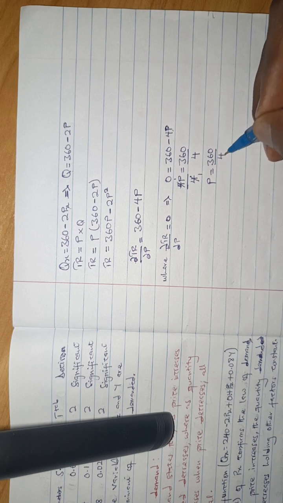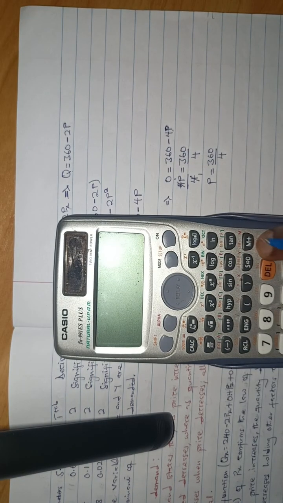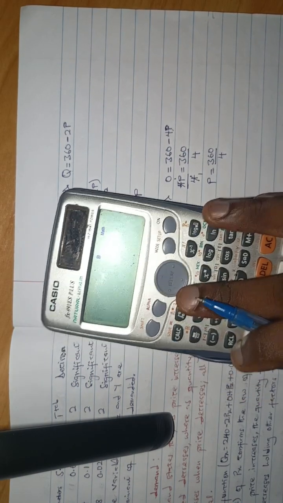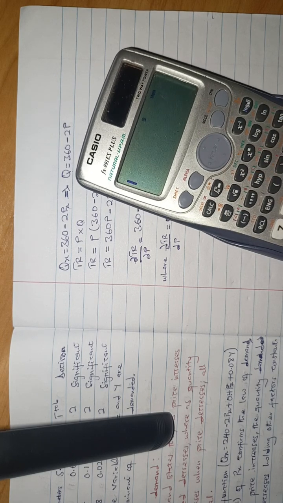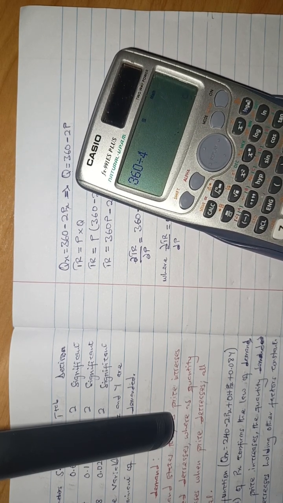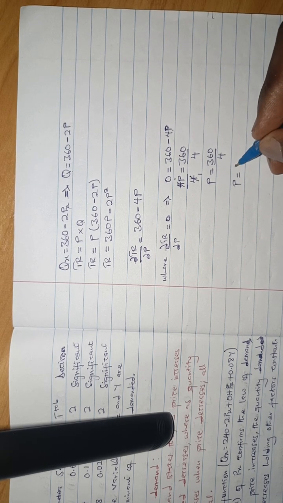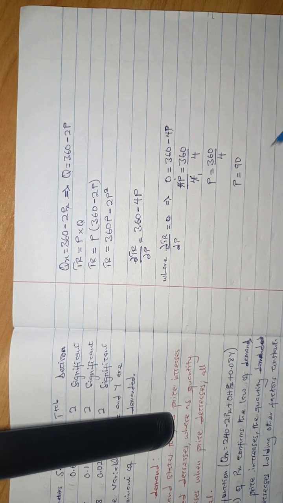360 over 4. We have to simplify this, so let's use the calculator. 360 divided by 4 is 90. So P equals 90.